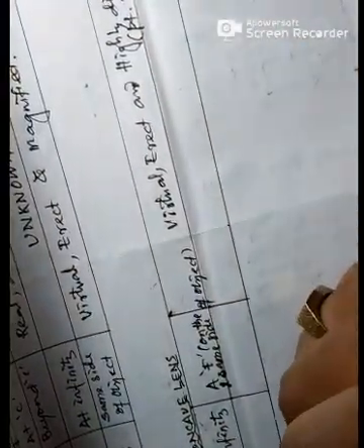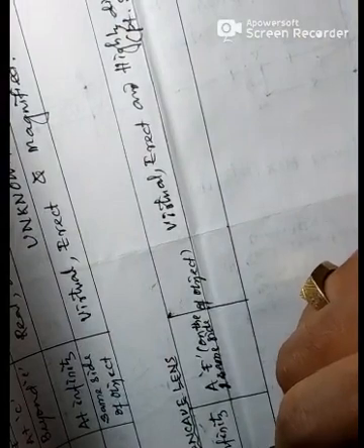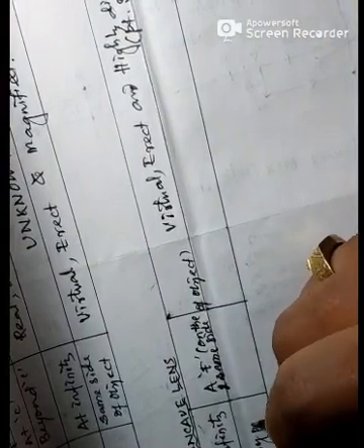Then last is for any condition, at any point.